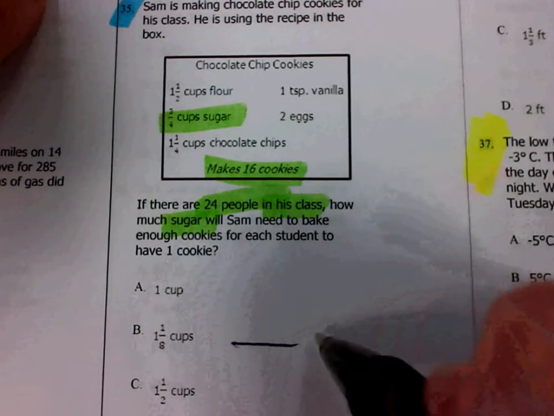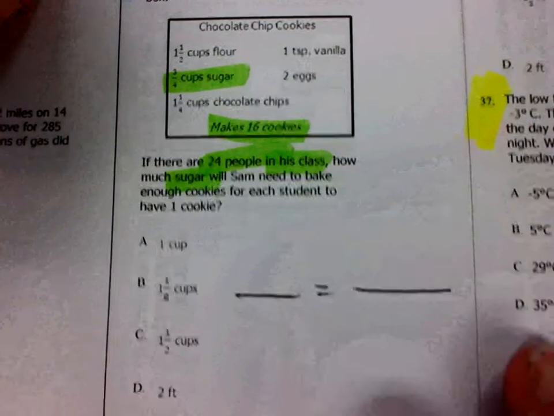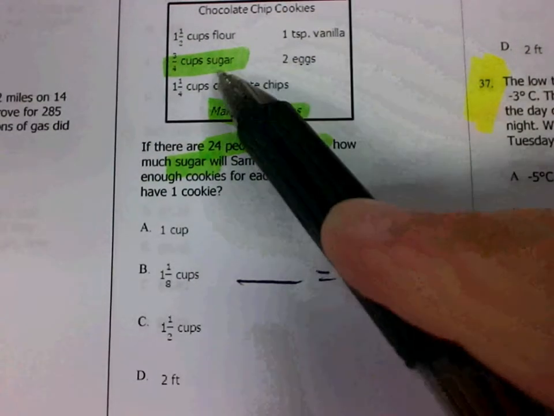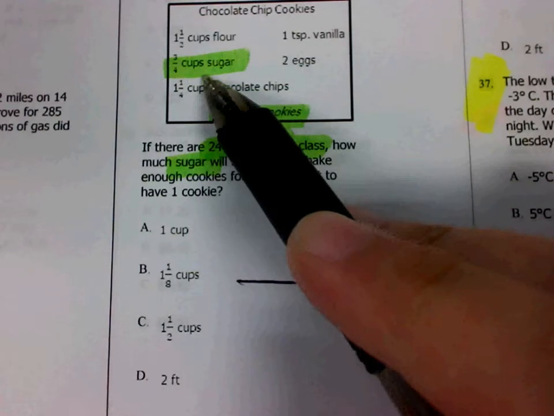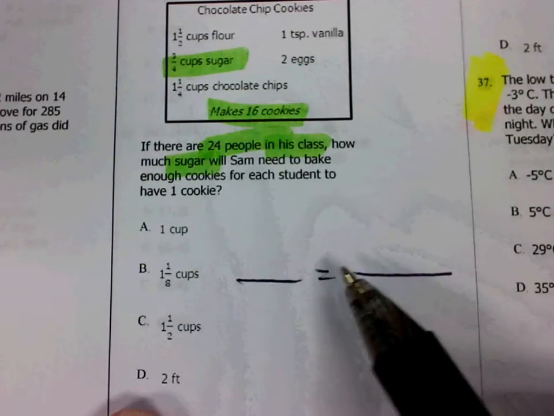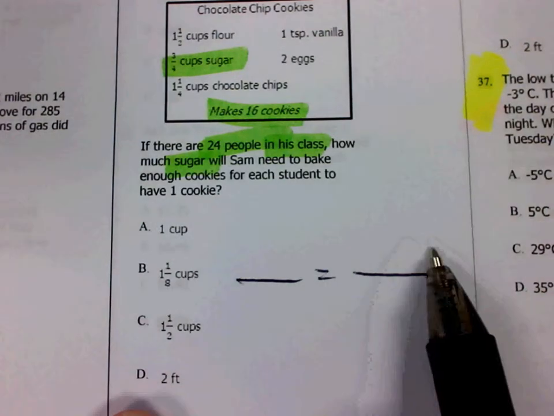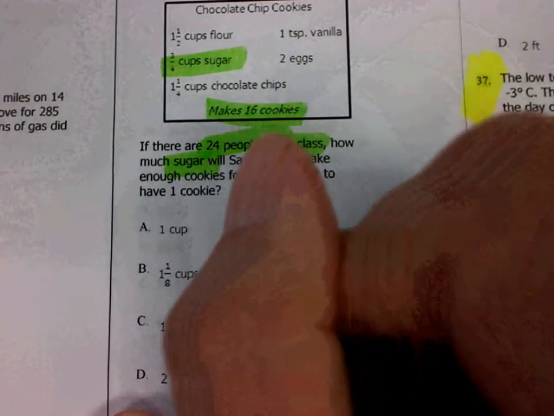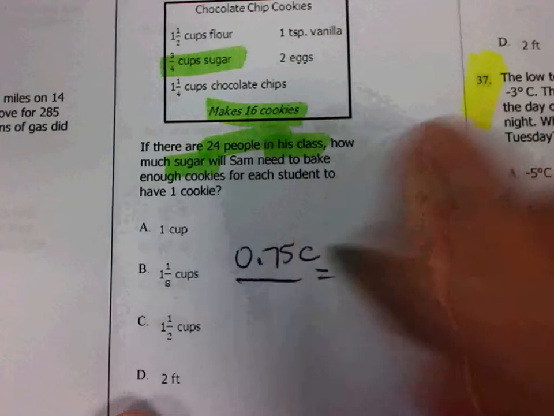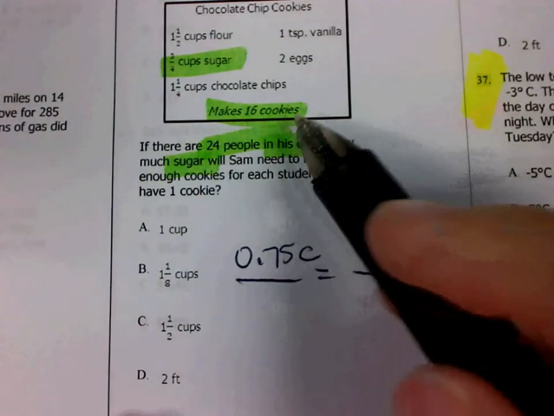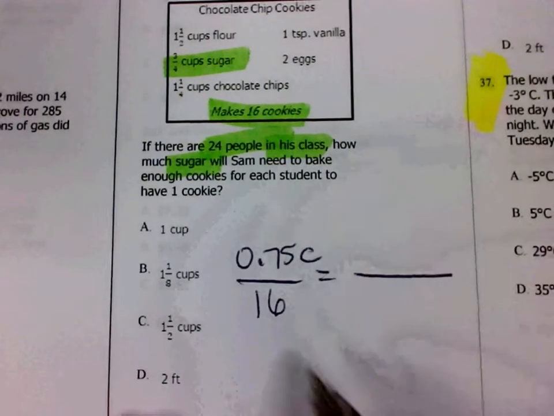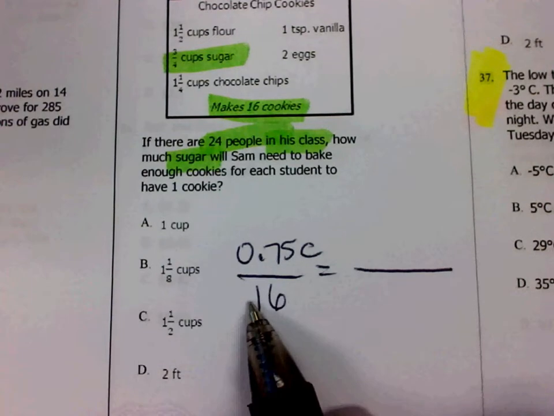The first half of your proportion is always going to be setting up the original recipe. So 3/4 of a cup of sugar will go on top. Now fractions get kind of confusing in a proportion because you've already got a fraction bar. It would be easier to change that 3/4 to 0.75 cups, which is for 16 cookies. So I'm going to put cookies on the bottom.